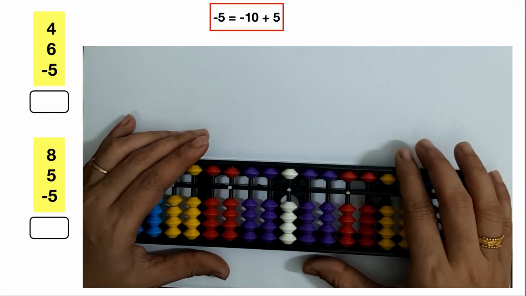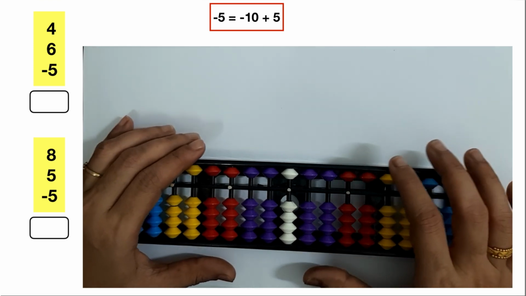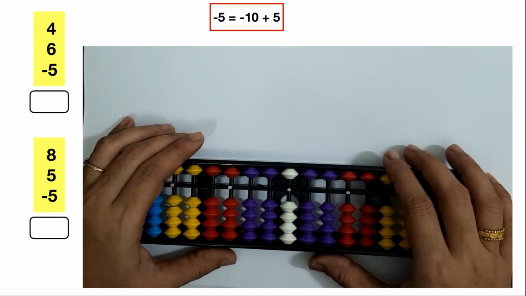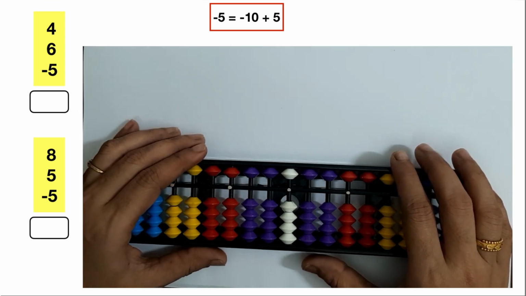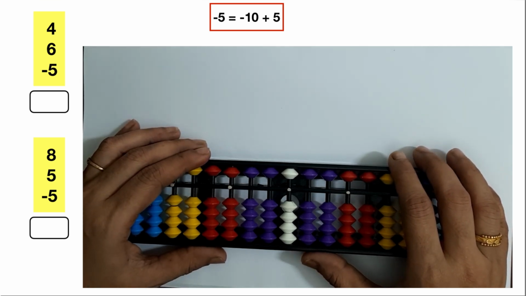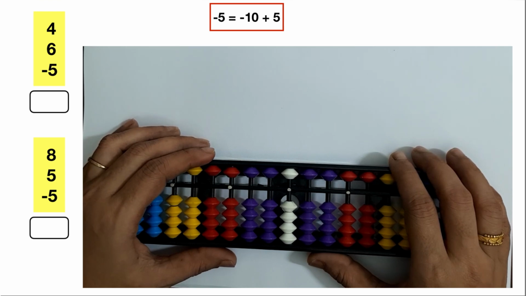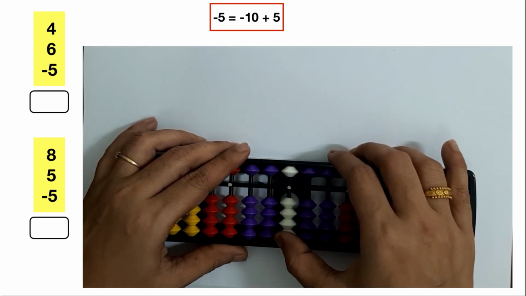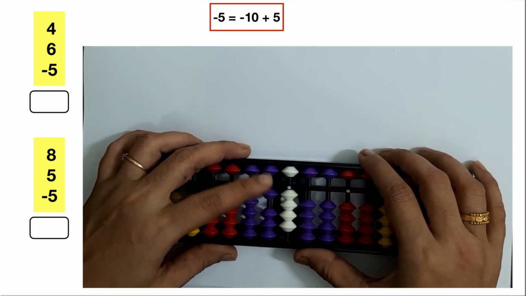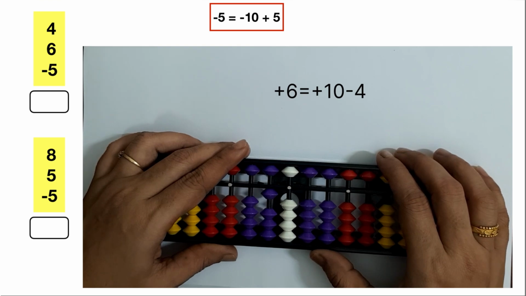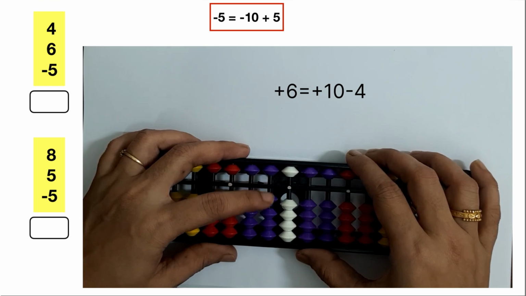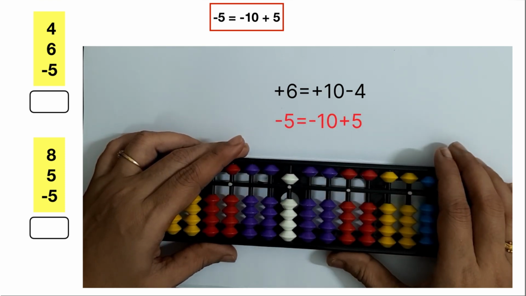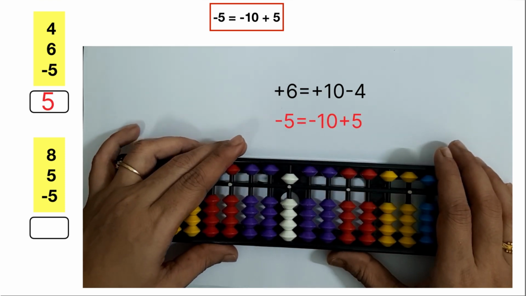Now, we are going to solve some more examples to be more clear about how and when we have to apply the big friend subtraction of 5. So, here we have some examples. The first example here is 4 plus 6 minus 5. 4 plus 6 is plus 10 minus 4. Here I used the big friend addition of 6. Then minus 5. Minus 5 is minus 10 plus 5. So, the answer here is 5.